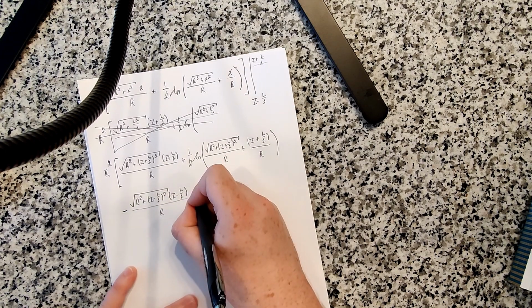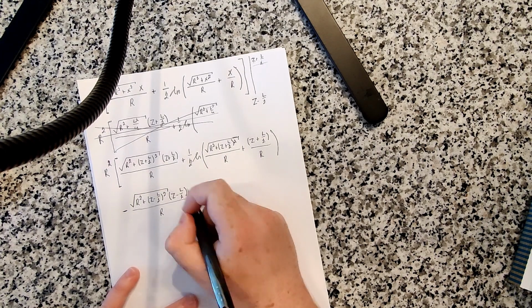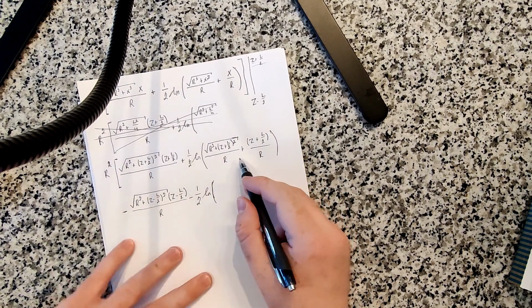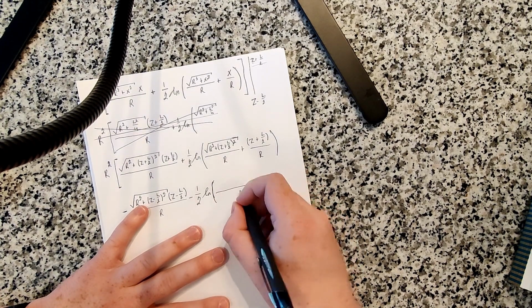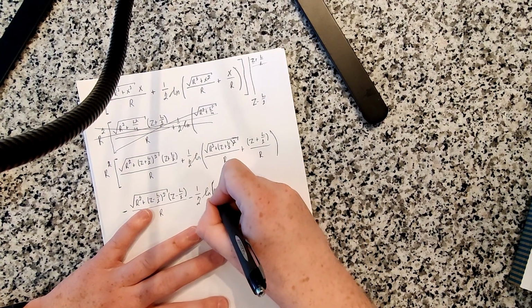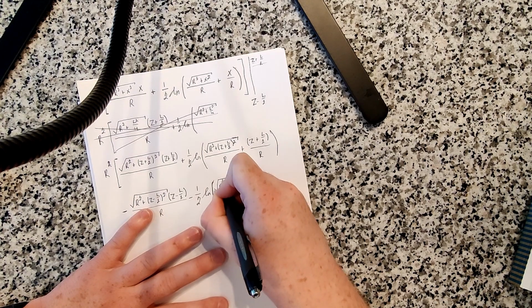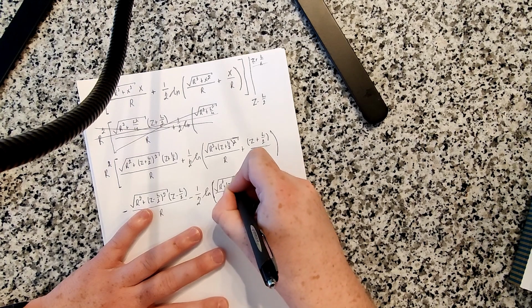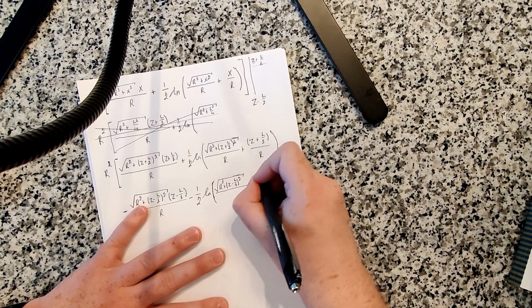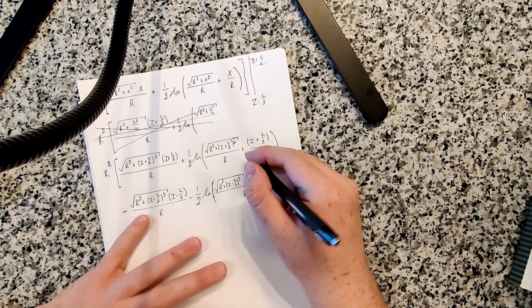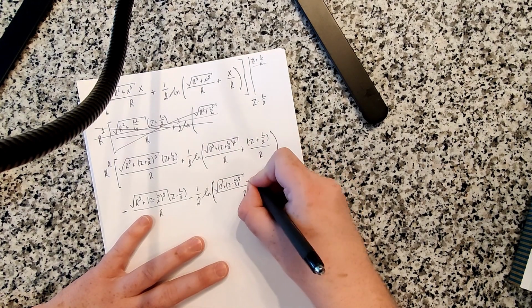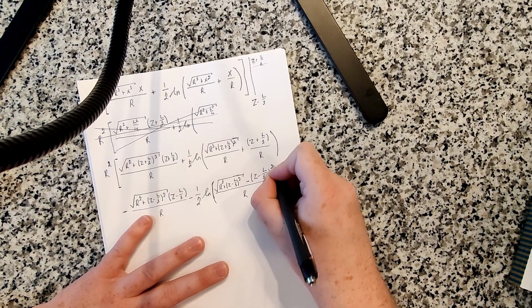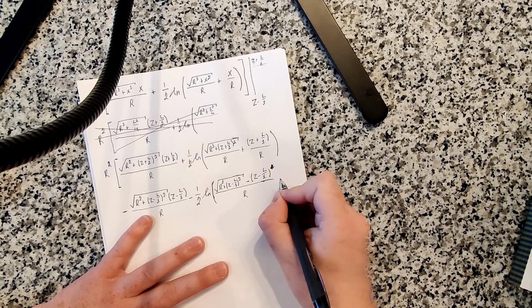We have a minus 1/2 the natural log of, and we know this is going to be r on the bottom, so just put r. We have the square root of r squared plus (z - L/2) squared, and then minus (z - L/2), not squared, just that.